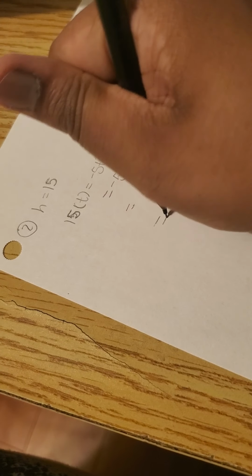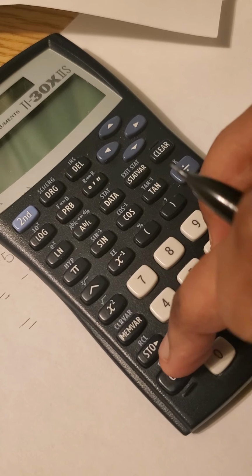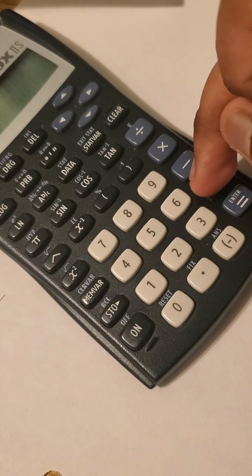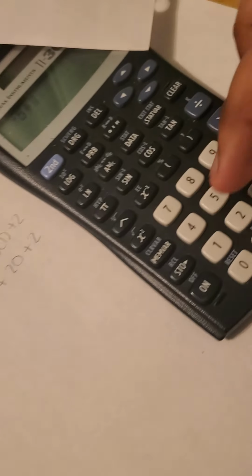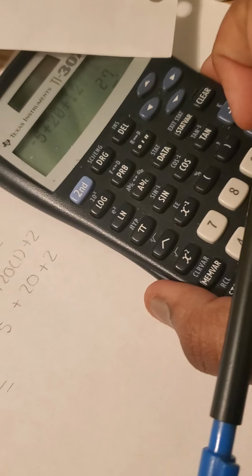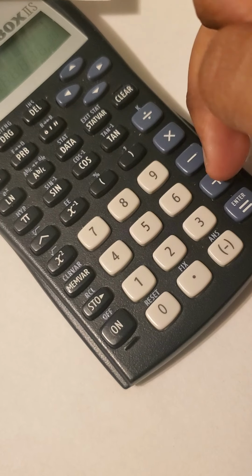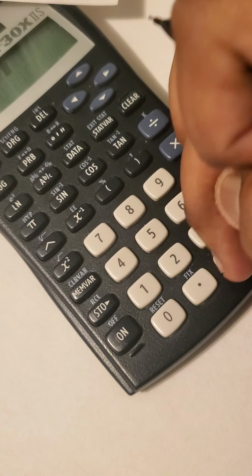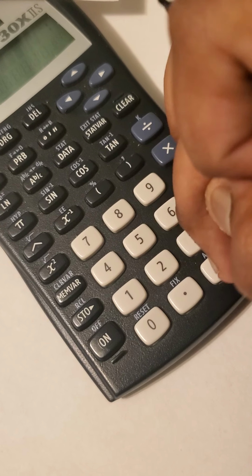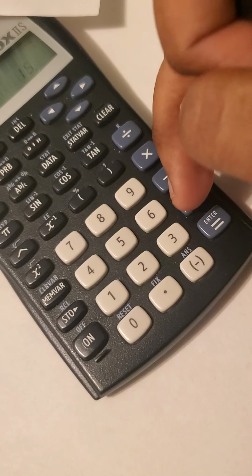And then when you put that into a calculator, it's going to be 5 plus... That's not it. Okay, so we're going to do negative 5 plus 20. Oh, sorry. Negative 5 plus 20, which equals 17.